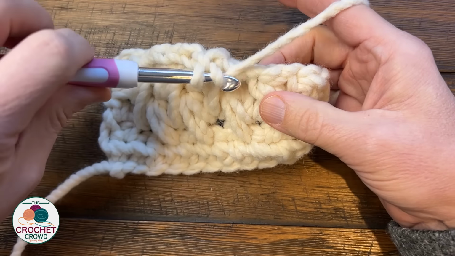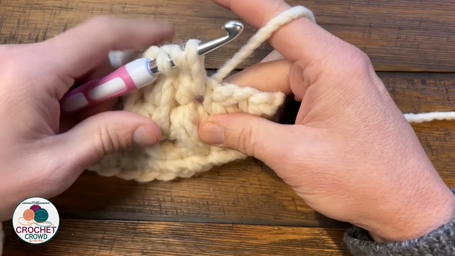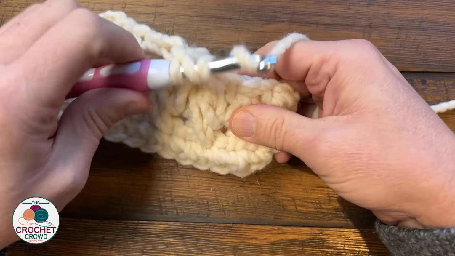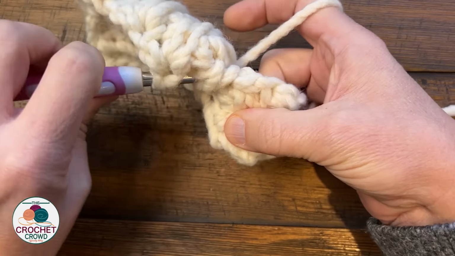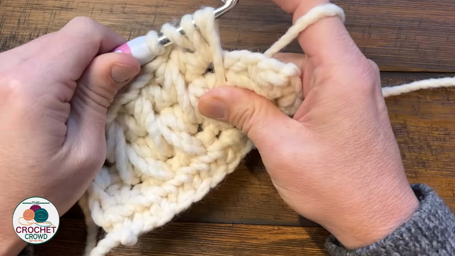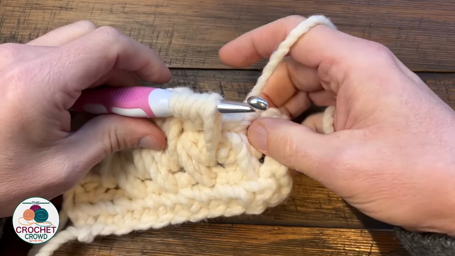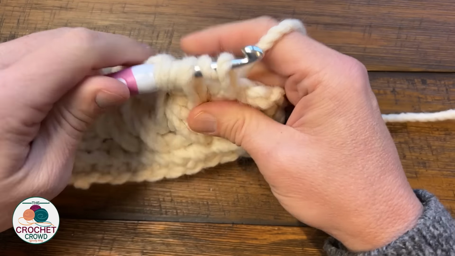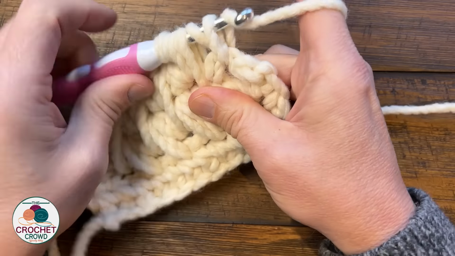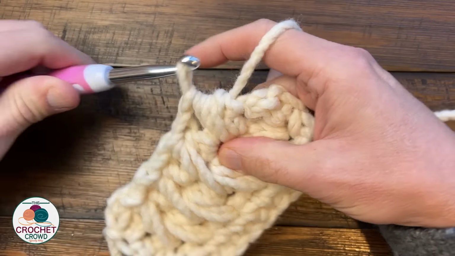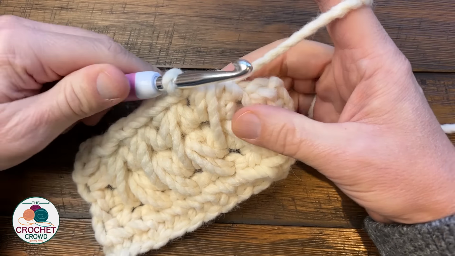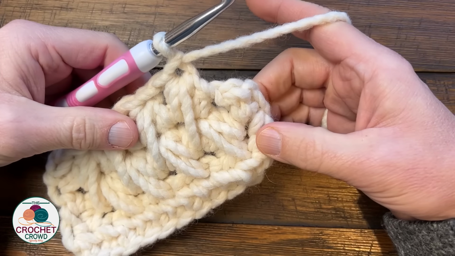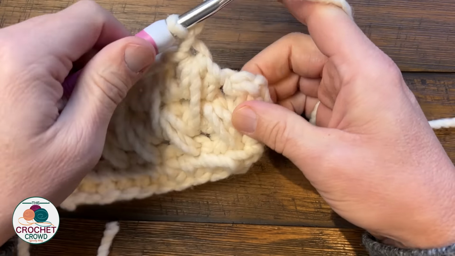So yarn over and into the next space. Yarn over to the space 2 rows below. Wiggle it to bring up the height. And yarn over to the next space before the last half double crochet. 7 loops on the hook, pull through all 7. Chain 1, and then that's it. You just have to half double crochet into the very final.